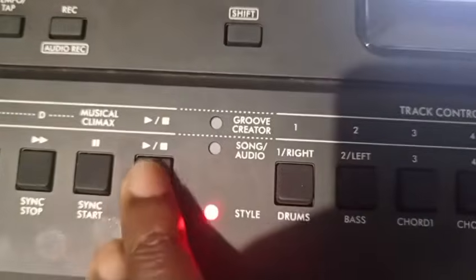We can even play it. So you just come here. Alright, guys, so that's all. That's how we can load beats in our new piano.